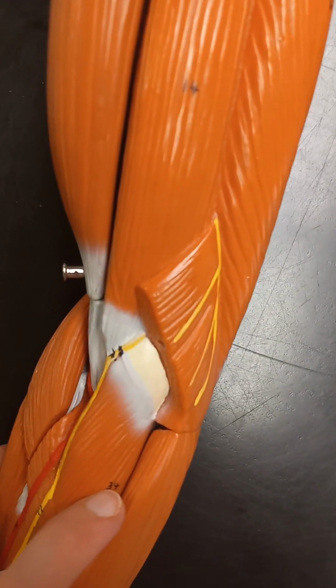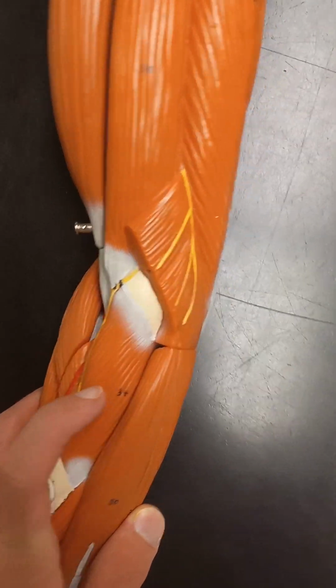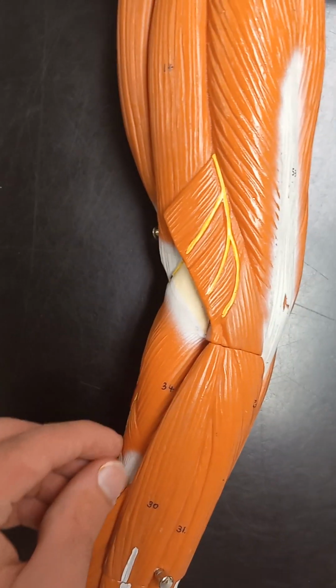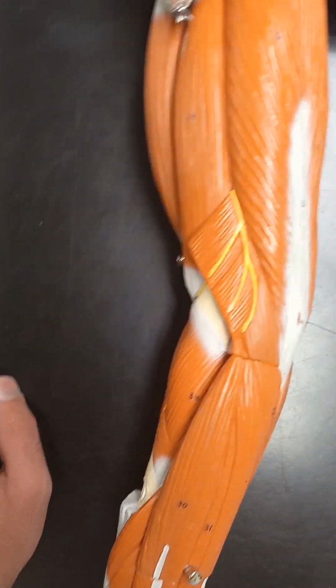And over here you can see, right under it, it is going to be the supinator muscle. The supinator is this way. So what is 37? Got it? Okay. 37, supinator muscle.